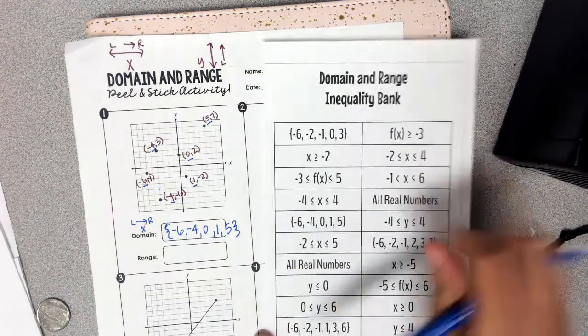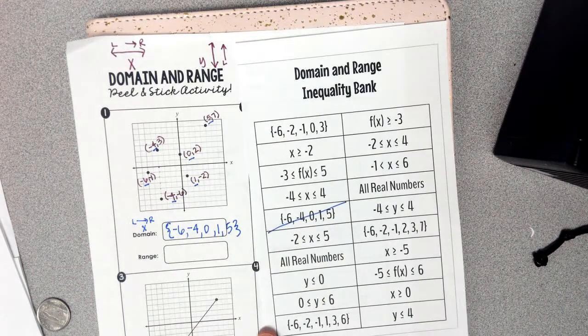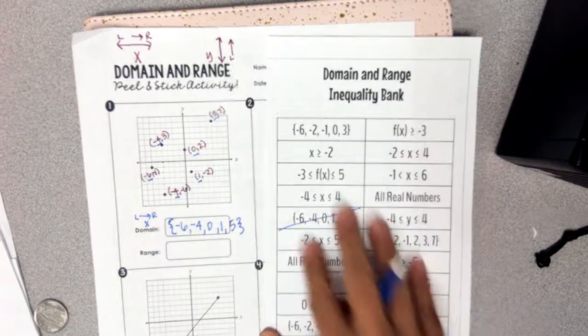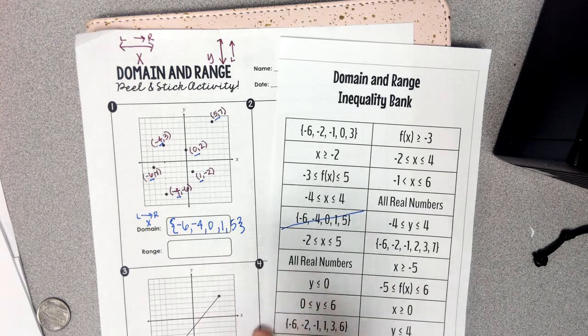Let's check if that answer is here. And lo and behold, there it is. So I will not be using this answer again. This is a quick way to make sure that what you're doing is correct. I would suggest writing in pencil first. Obviously, I'm writing in pen, so it easily shows up on your screen.